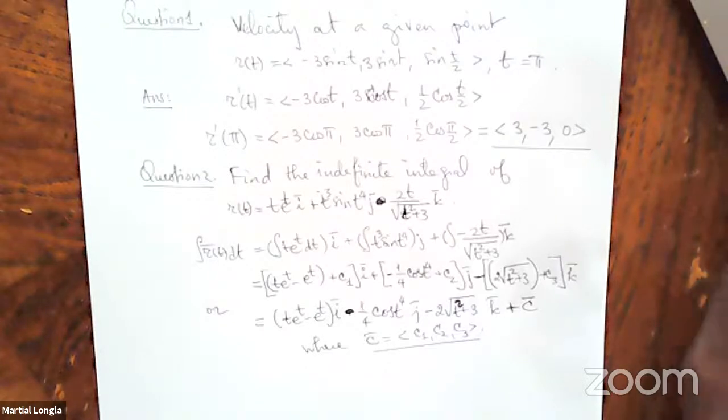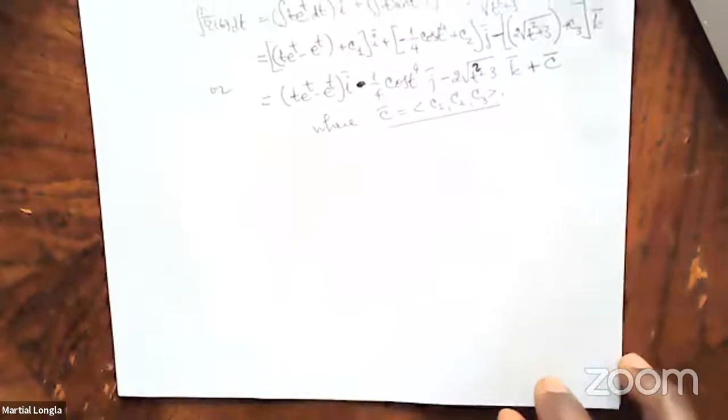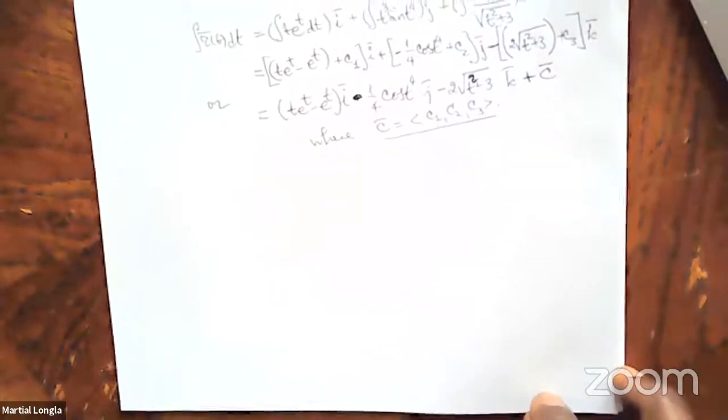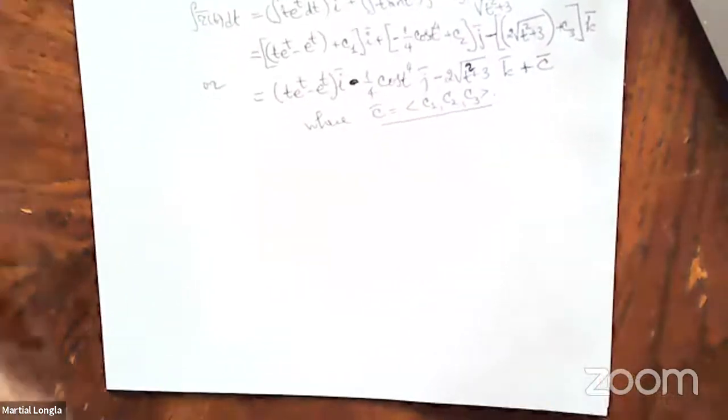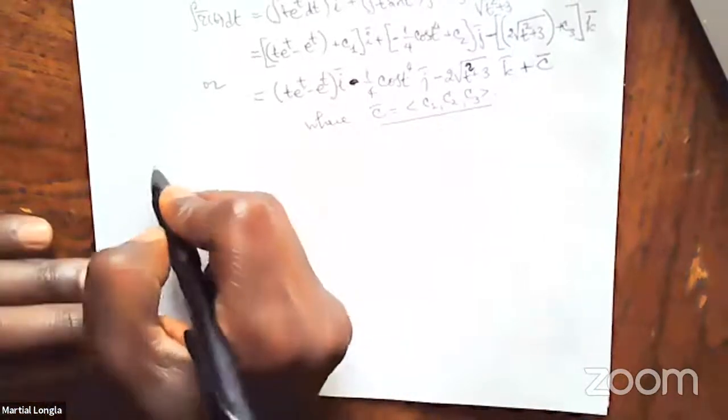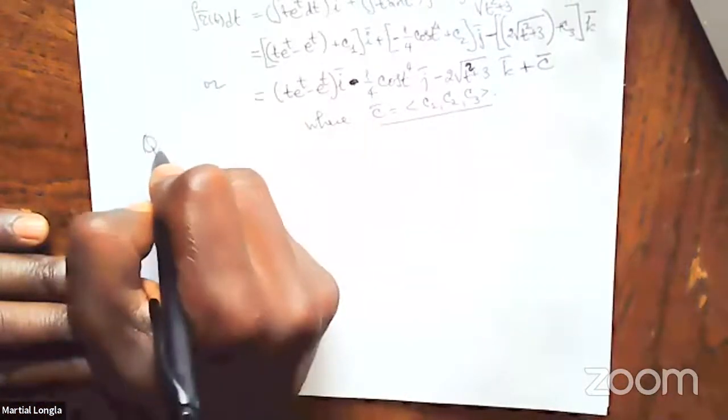Now, in the next question, you had a derivative of a vector and then you had an initial value. The goal in this class is to teach you how to apply the theory, not just finding an answer, but apply the theory. So question 3.